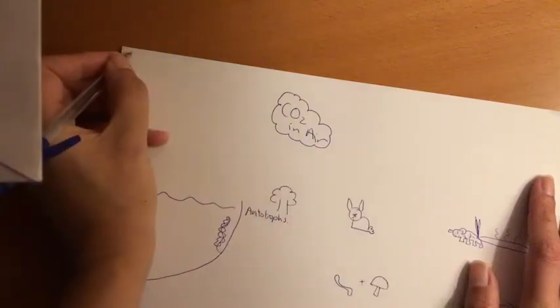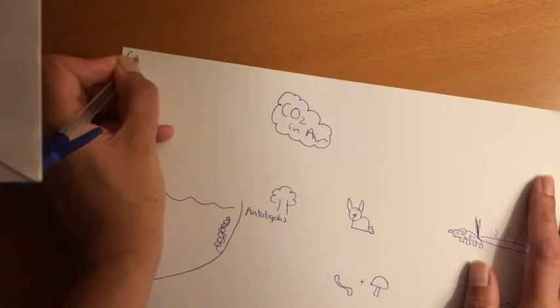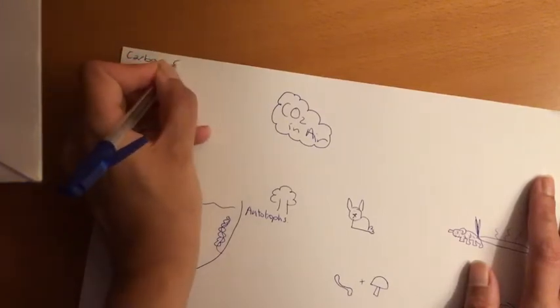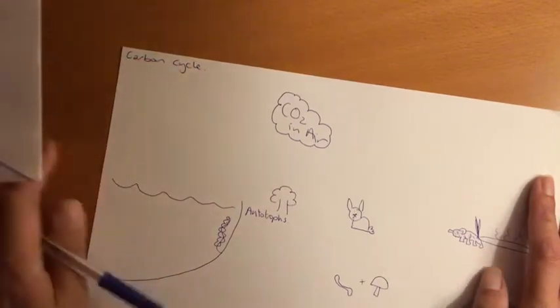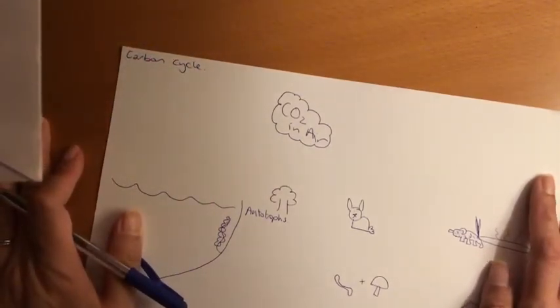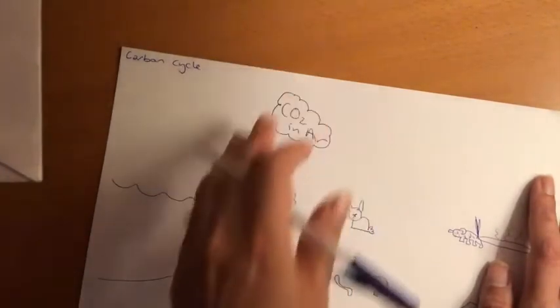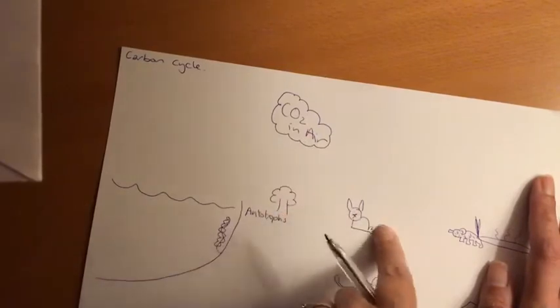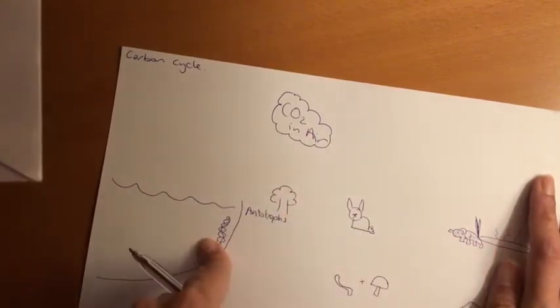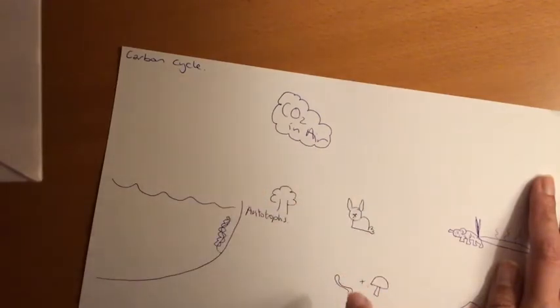Okay, so what we're going to talk about in this video is carbon cycling. And I'm going to construct a carbon cycle. That is one of the key things that you need to be able to do. And you need really to have that skill to be able to start thinking about where the carbon is, where the different sinks are, and how the fluxes occur between the different sinks.